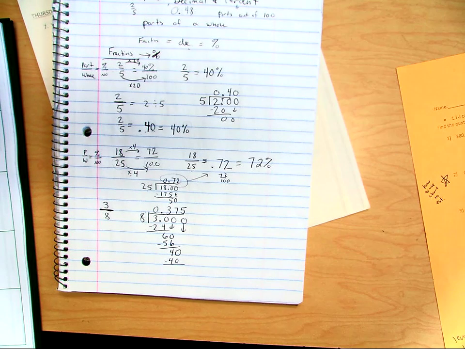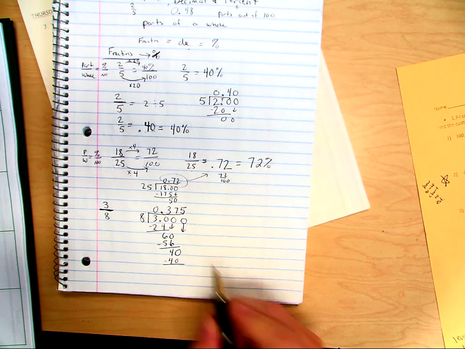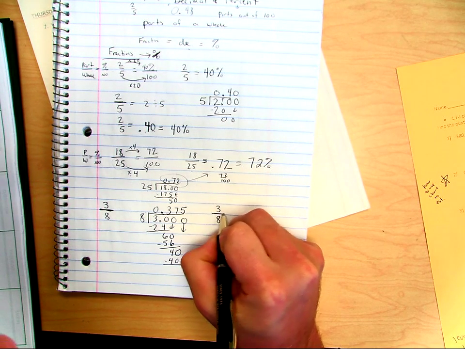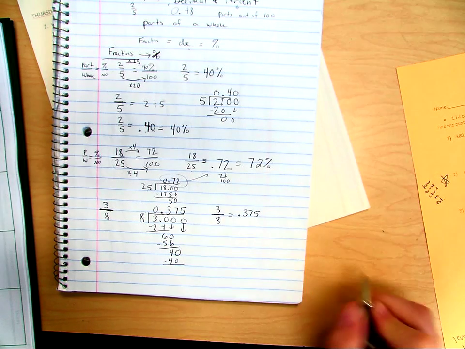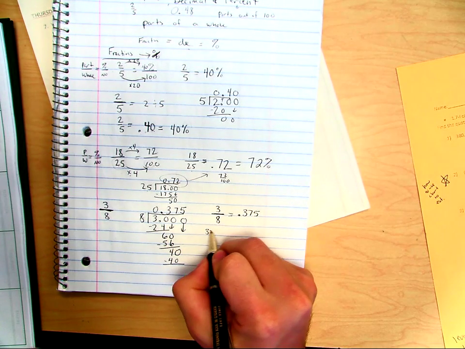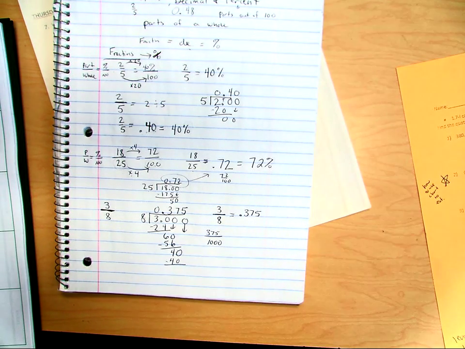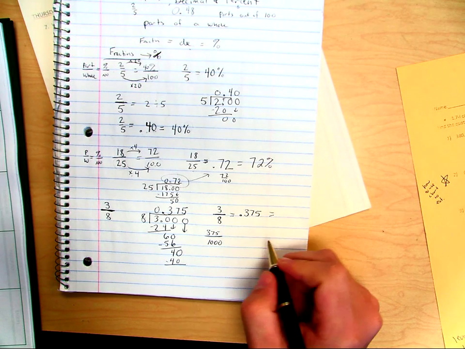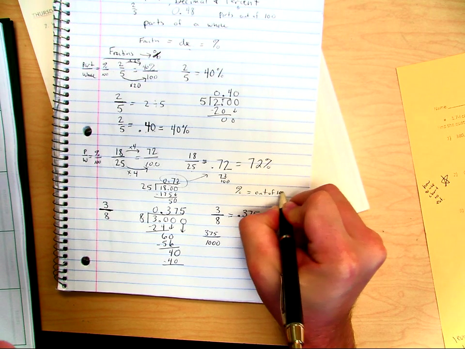So this one is a little bit different. And this is where we first start to kind of really have to think about changing a decimal to a percentage. So I do know that 3/8 is equal to 375 thousandths. Those are equal to each other. All of these three are equal to each other. Now to change that to a percentage, percent equals out of 100.